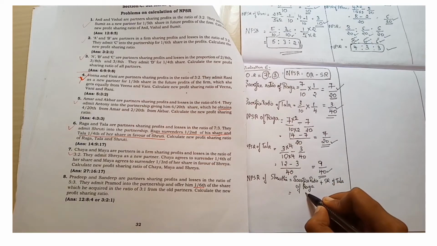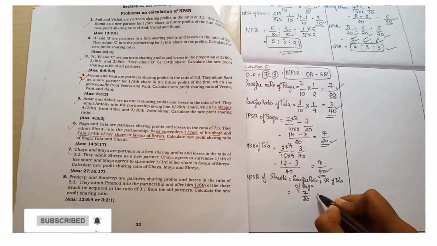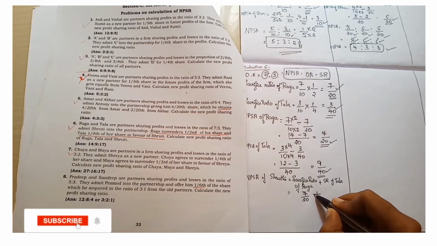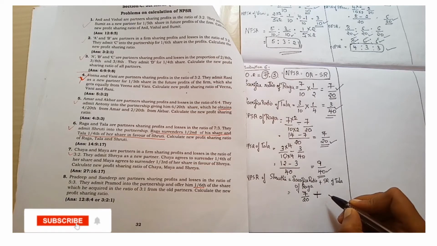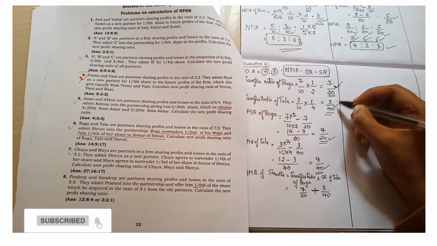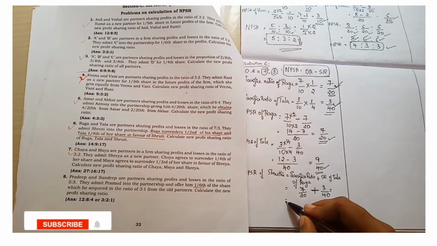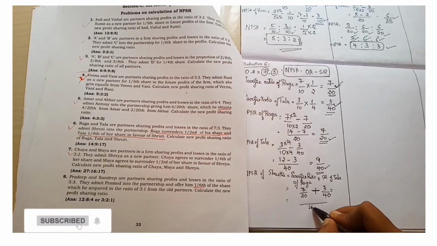So what is the sacrifice ratio of Raga? 7 by 20 plus, see here the sign we are using is plus. You are adding up the two sacrifice ratios, plus 3 divided by 40. See here we have calculated. So what will be your answer? Take the greater number, which is 40.